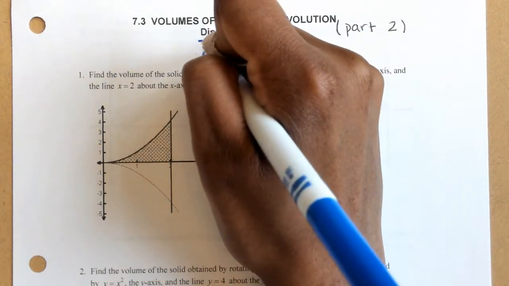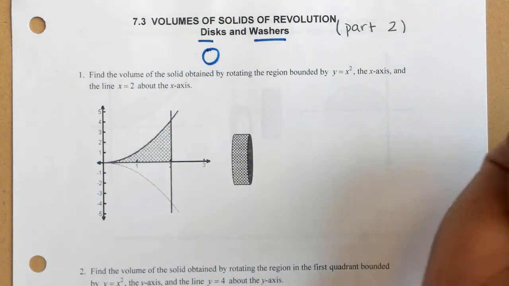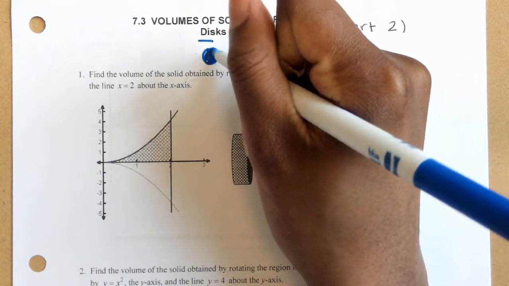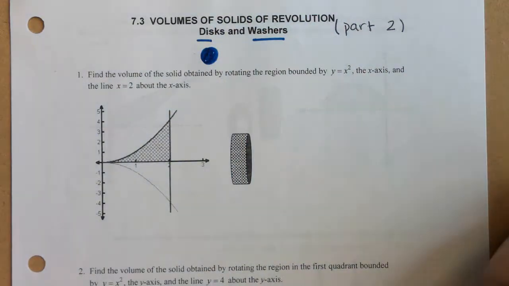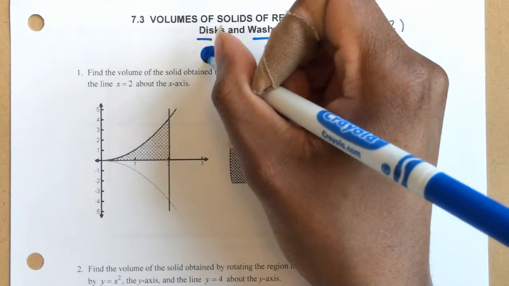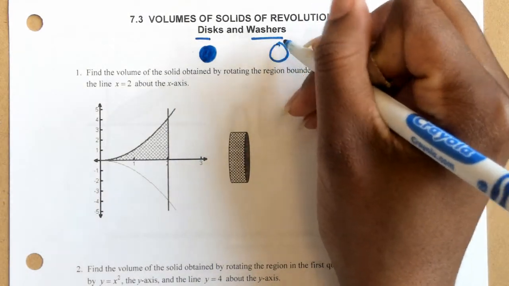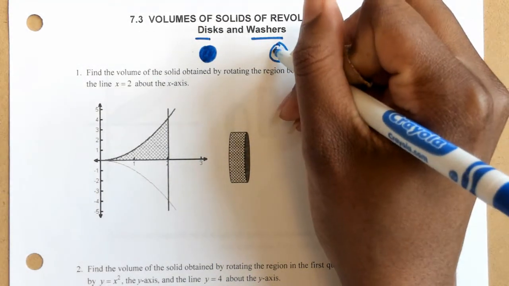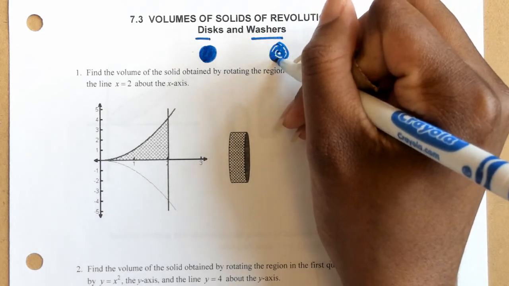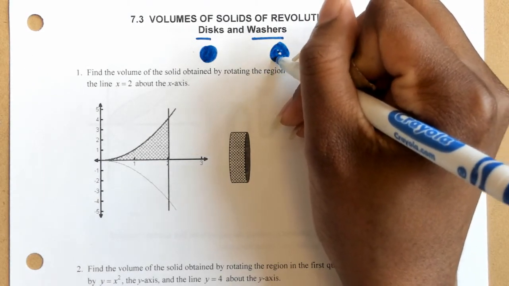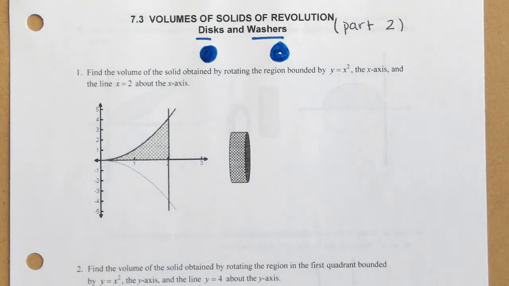So a disk is like a Frisbee disk, right? So it's a solid, right? No holes, just one large disk. A washer, on the other hand, is similar to a donut. So it's got this outer solid and then an inner circle, an inner hole. Okay, so we're looking at disks and washers and how they're created when we revolve them over an axis.